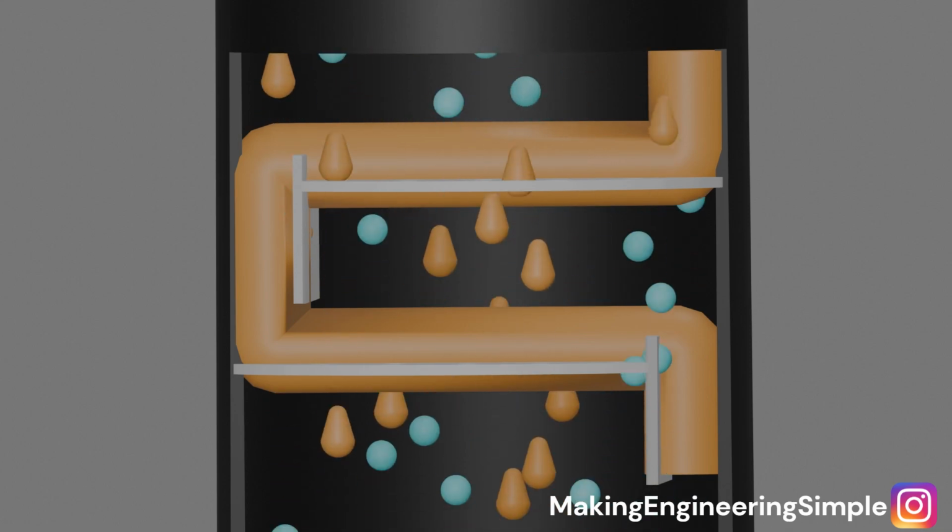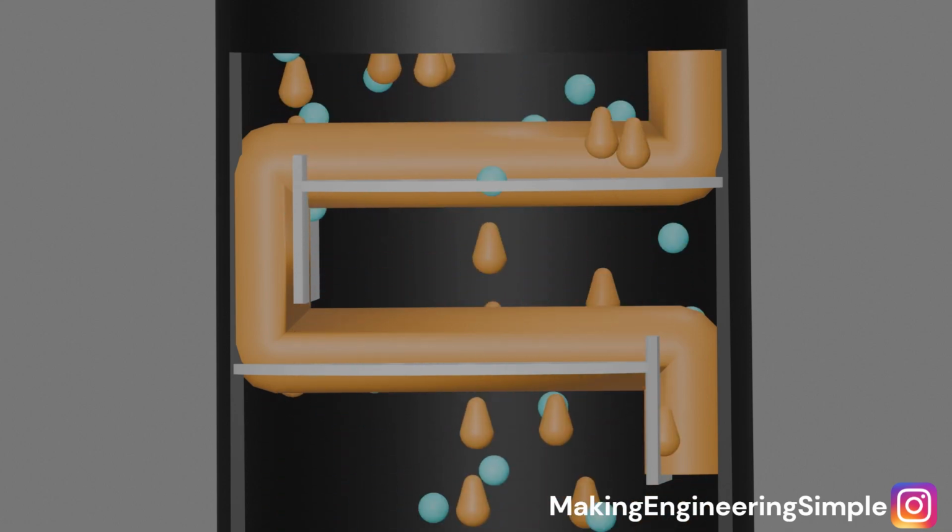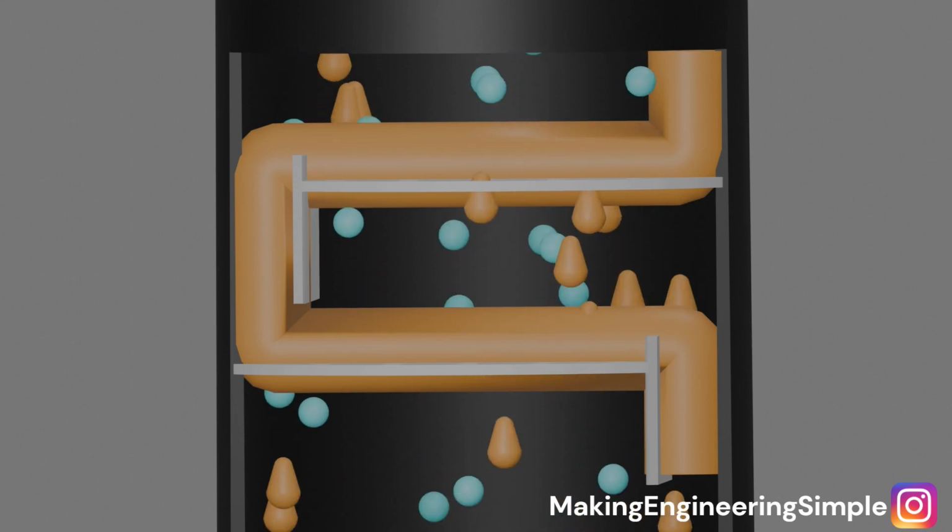Distillation isn't just about applying heat, it's about perfectly balancing temperatures, pressures, and flow rates to pull pure products out of complex mixtures.